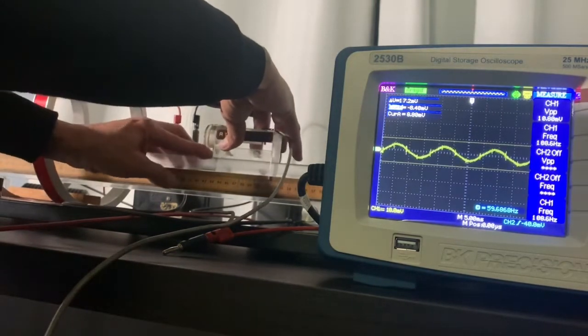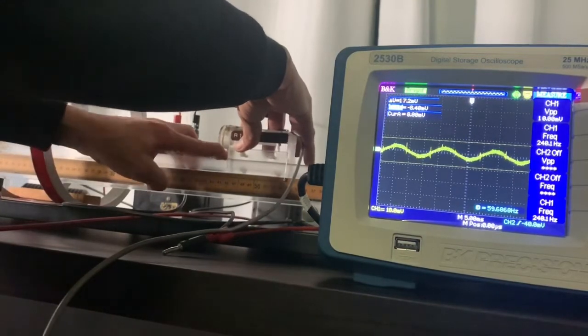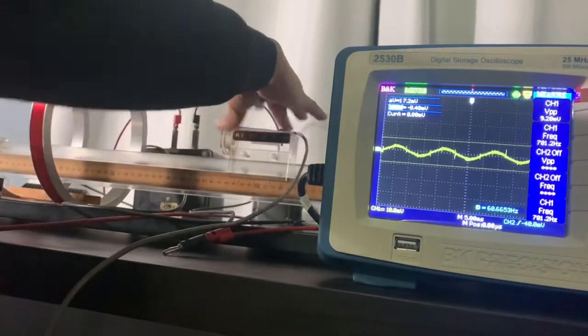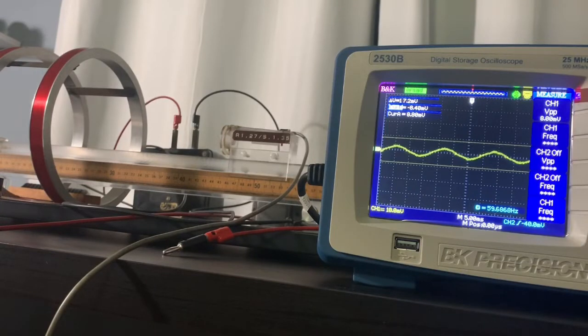Okay, let's increase it by 3. I'm at 46.0, and that gives me, we'll go with 7.60 millivolts.